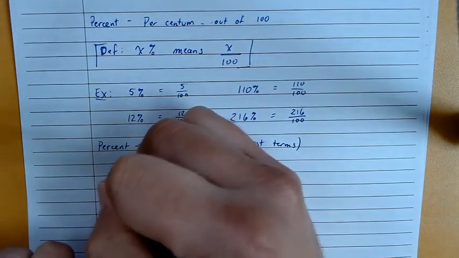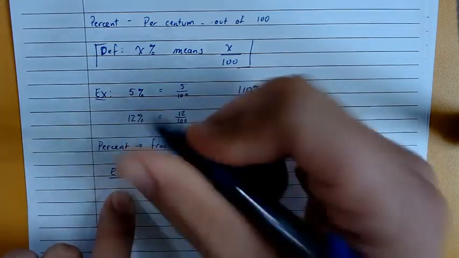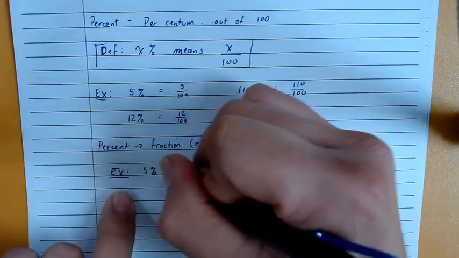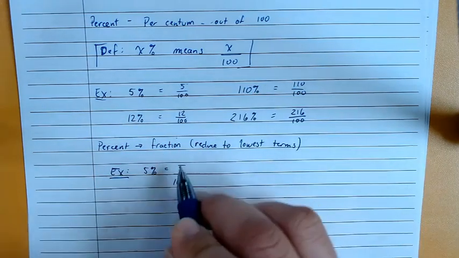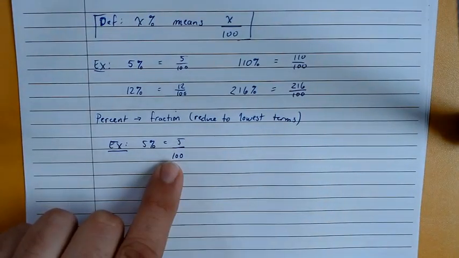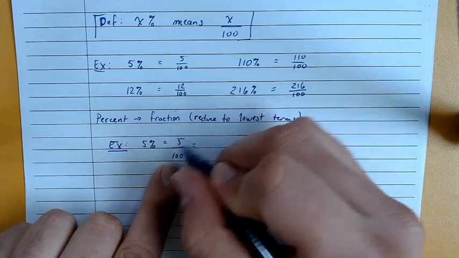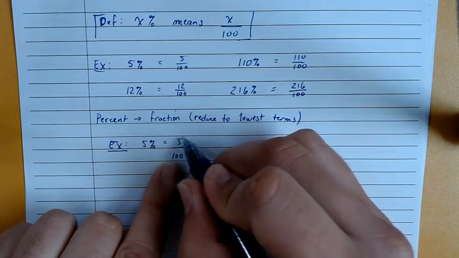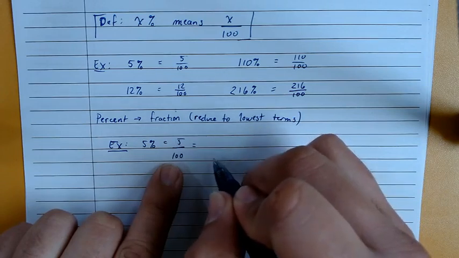So for example, let's say you have 5%. Well, 5% is 5 over 100. But now let's reduce that. After all, the numerator and the denominator can both be divided by the number 5. There's a couple ways you could reduce fractions. One is you can say, okay, let me divide 5 by 5, and that gives me 1. Let me divide 100 by 5, and that gives me 20.